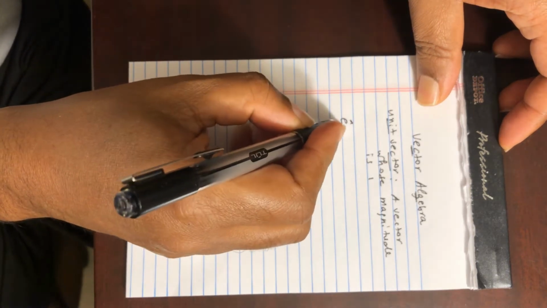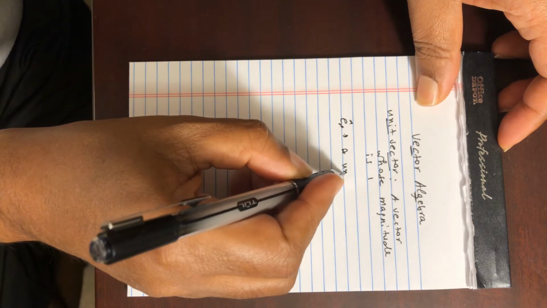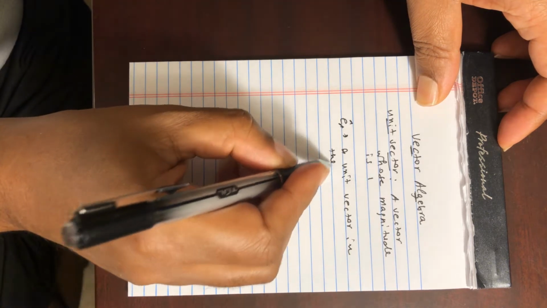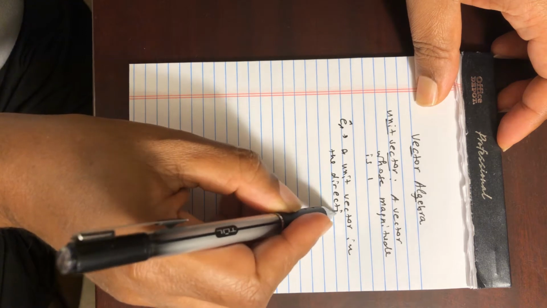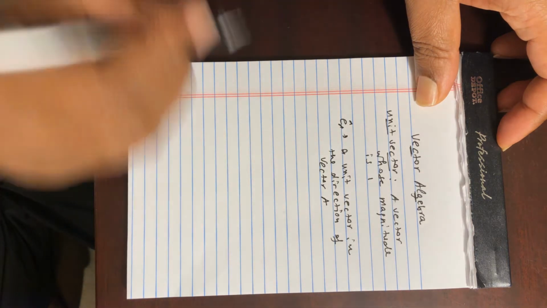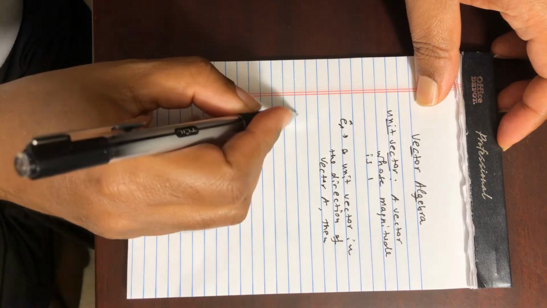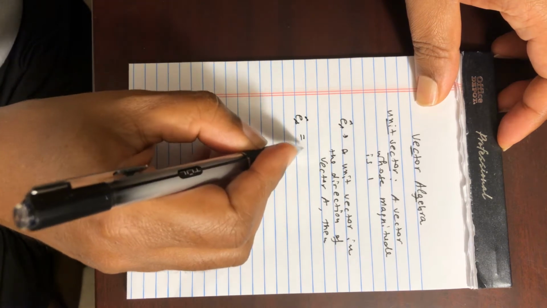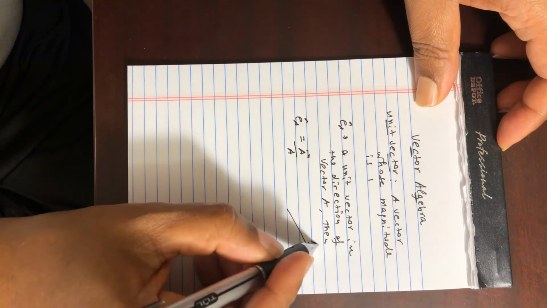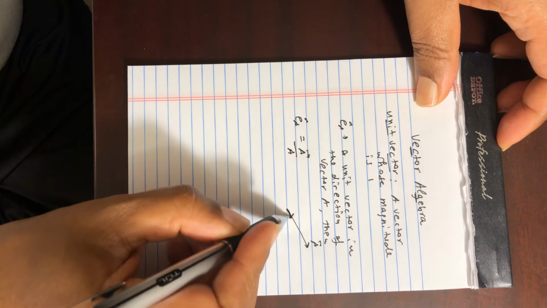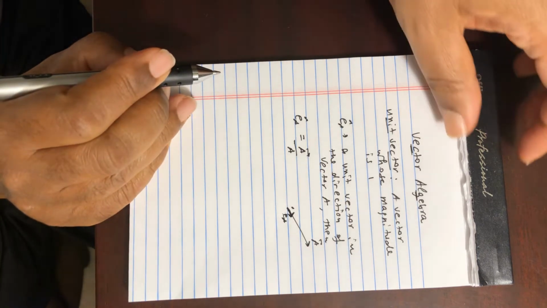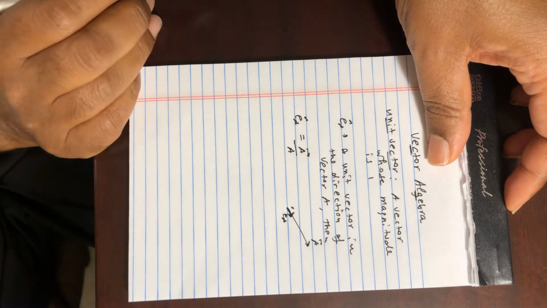So let's say this is a unit vector in the direction of vector A, then EA, this unit vector in the direction of A, is simply the vector A divided by the magnitude of A, okay? So if this is vector A over here, this vector whose magnitude is 1 is what we call EA. So EA is a unit vector of magnitude 1 in the direction of A, okay?